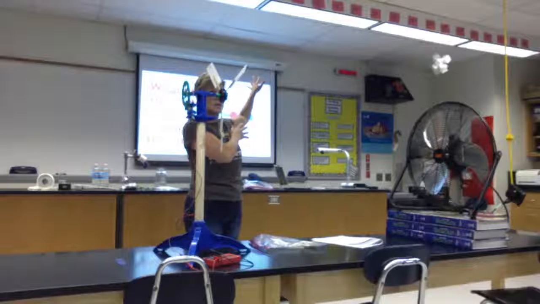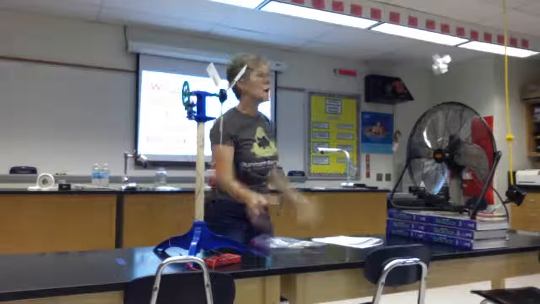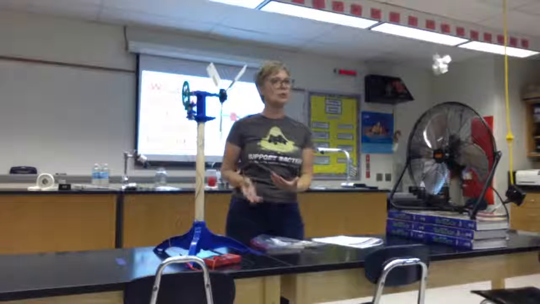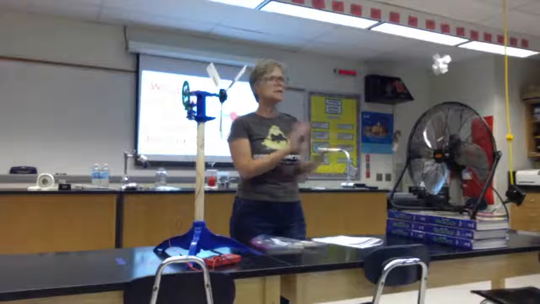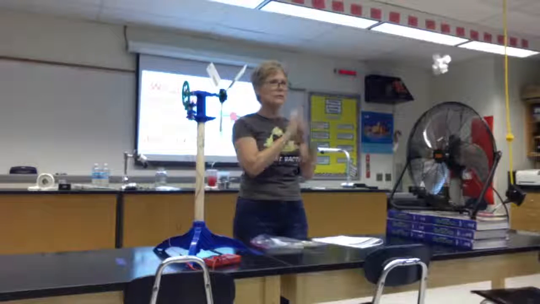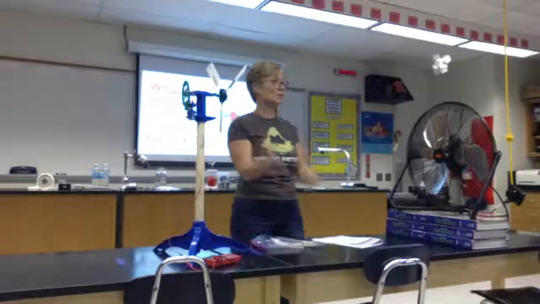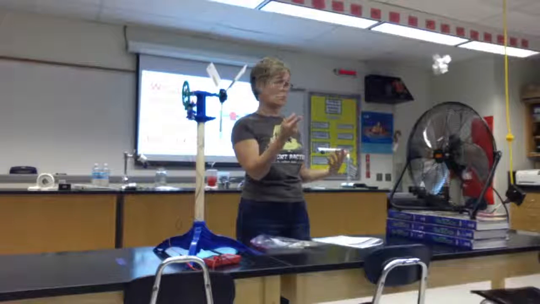In fact, we did it pretty close to the same way. They set it up, and then they would measure and see how well it worked. And it takes, I would say, maybe about 45 minutes for them to build it and measure it out. And it is really a nice way for them to understand how the wind is measured.